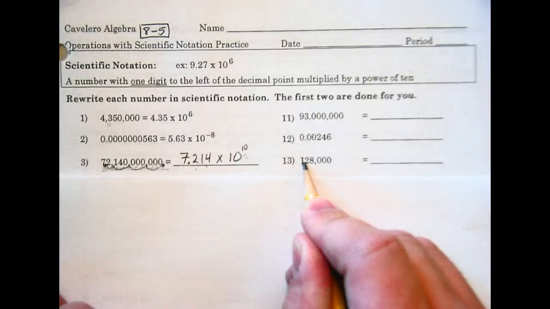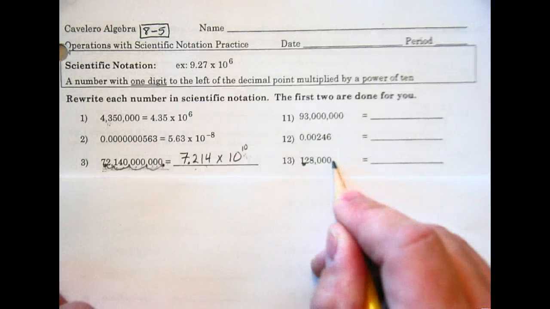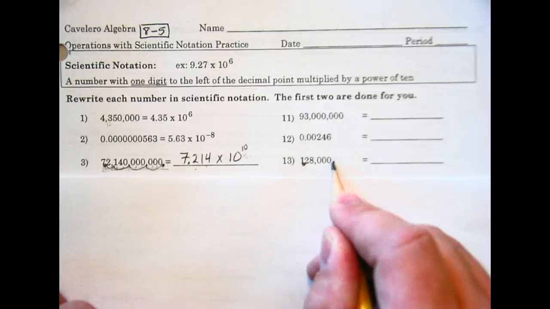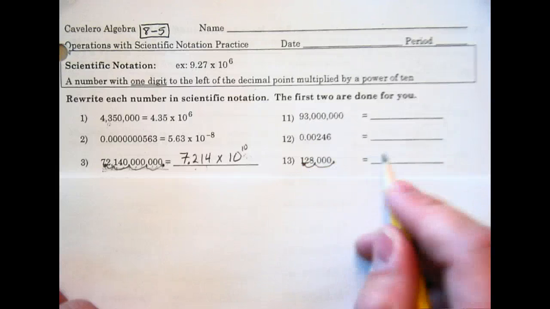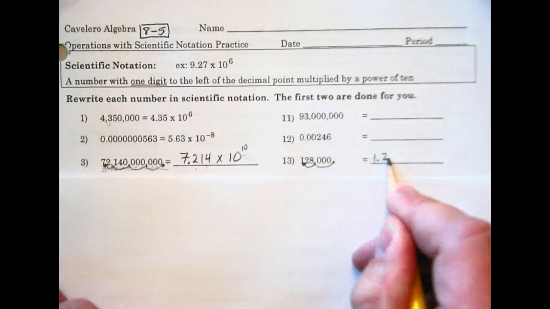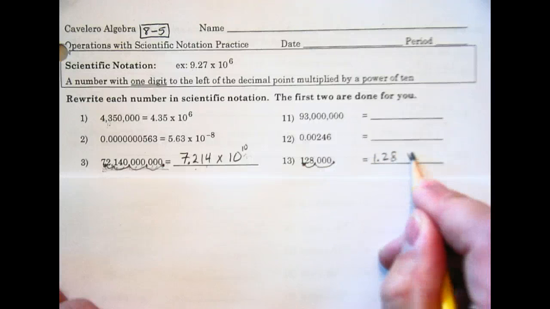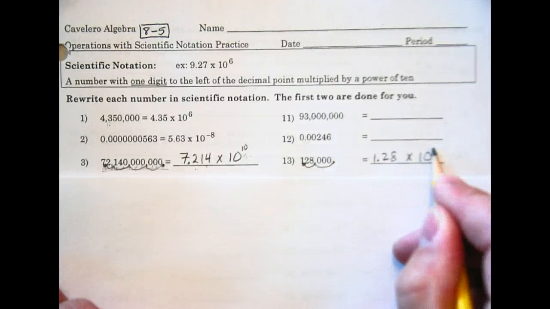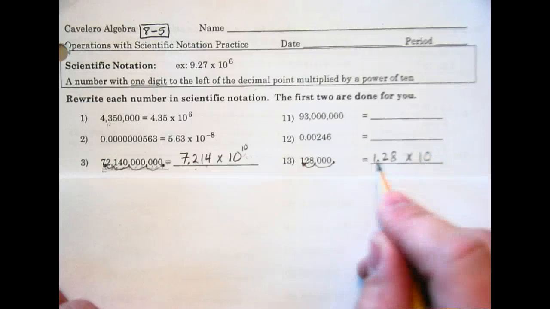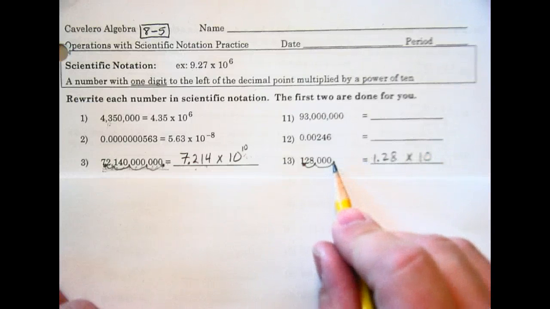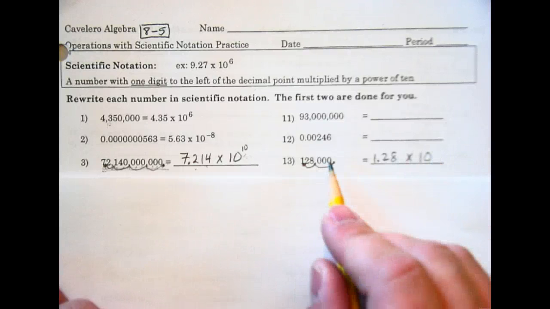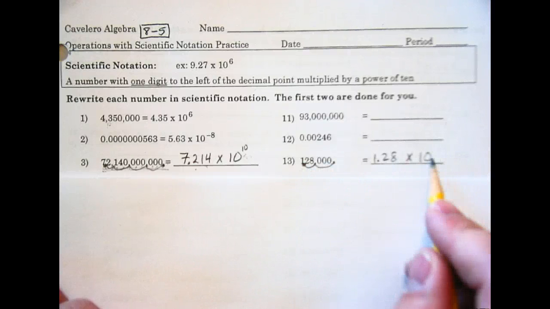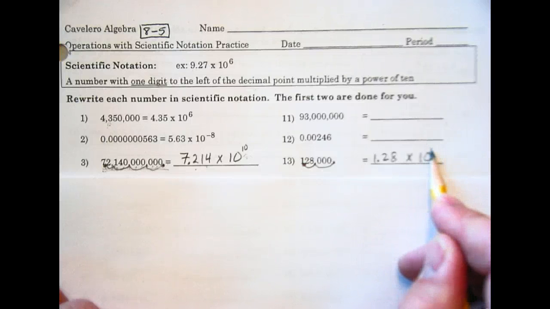Where is it right now? 0. Yeah. It's right here, right? So we need to move to there. So to go from 128,000 to 1.28, did my number get bigger or smaller? It got smaller. So that means when I multiply a power of 10, the power of 10 had to get bigger. If this number gets bigger, what happens to your power of 10? Right? And if this number gets smaller, what happens to your power of 10? It gets bigger. Okay, so that's times 10 to the 5th power.